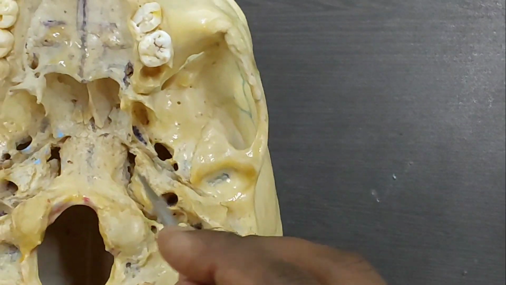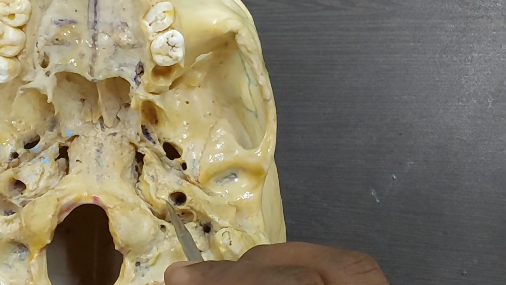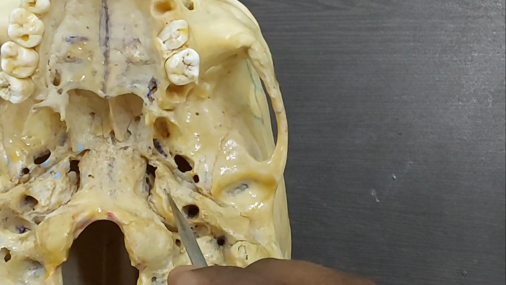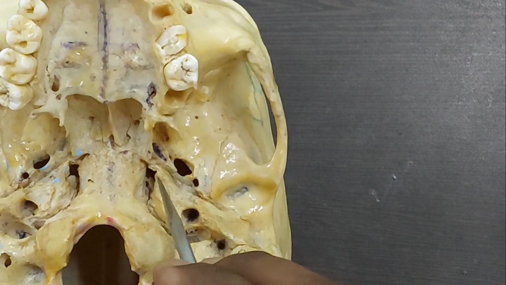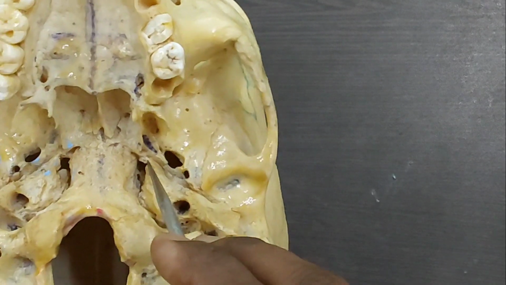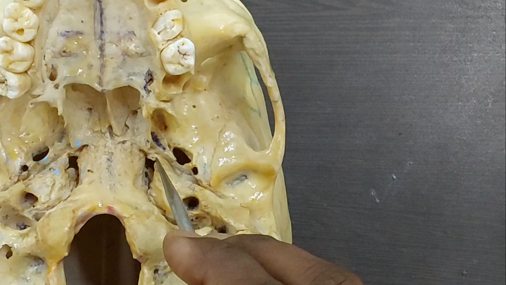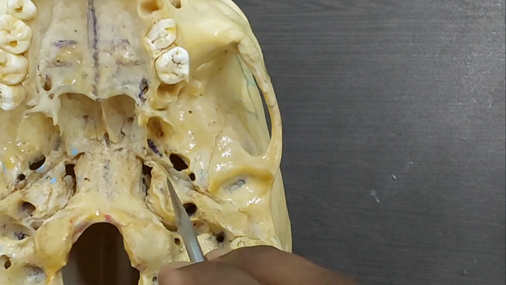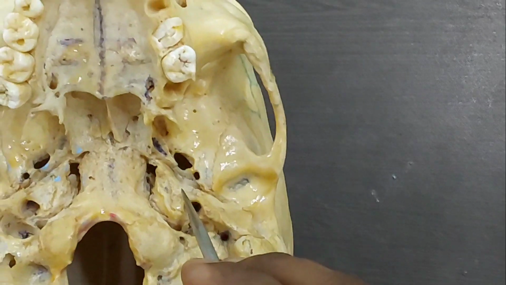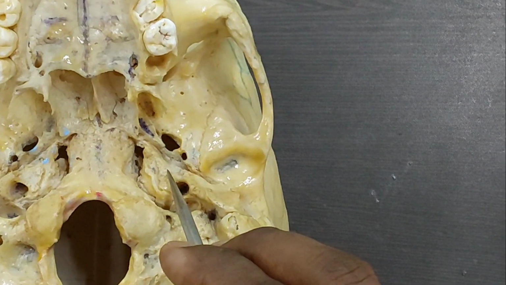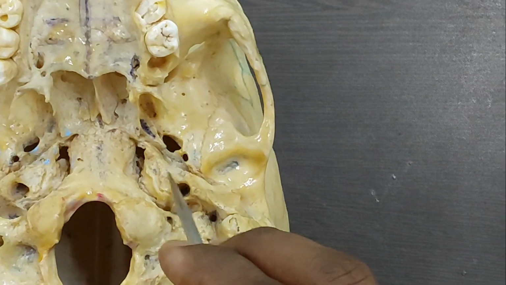Now, this is the inferior surface of the petrous part of temporal bone. If we look anteromedially, it presents an apex. This is the apex of the petrous part of temporal bone, and this is a quadrilateral surface. This surface gives attachment to the tensor palatii muscle. The tensor palatii muscle originates from here and here.